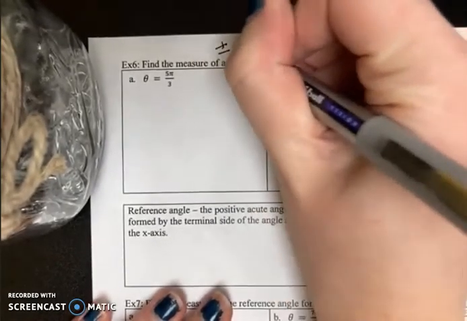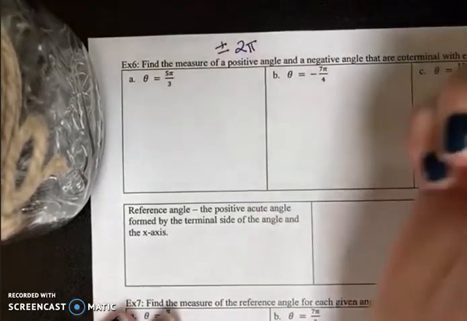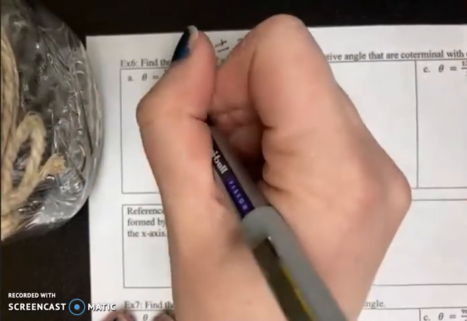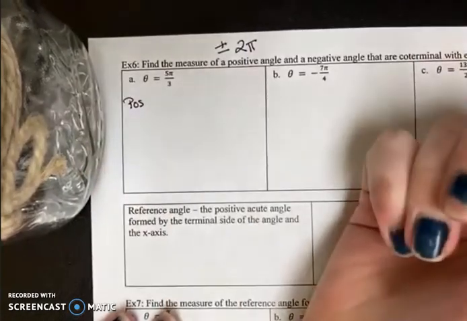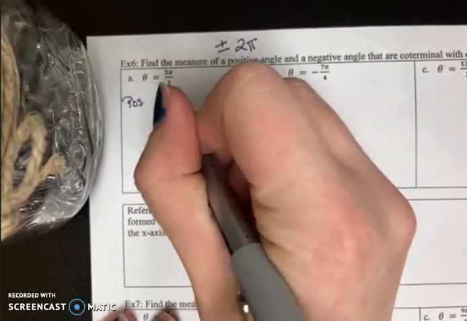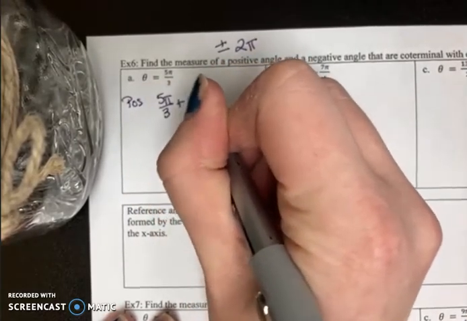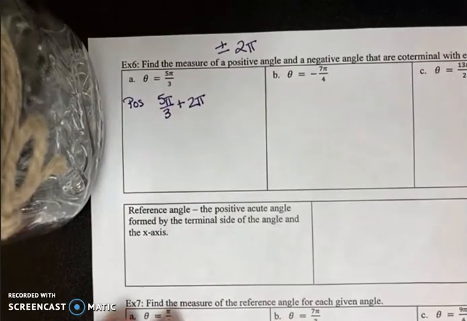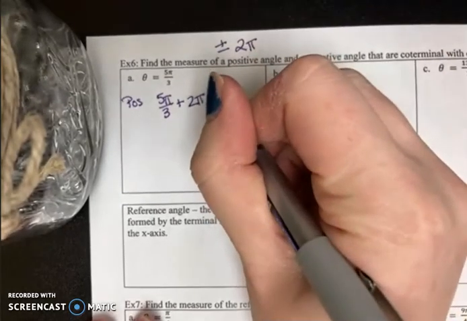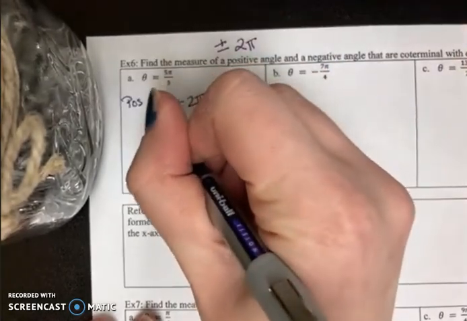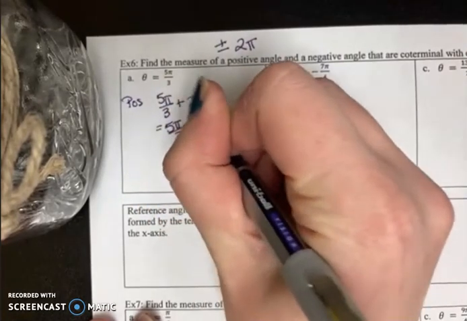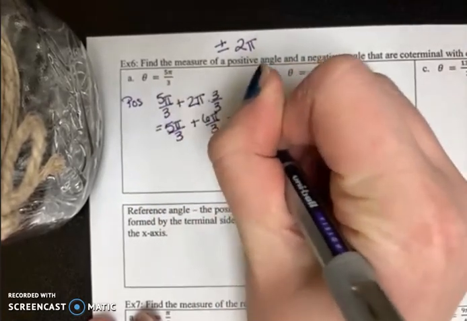Once again, adding or subtracting 2 pi. So if theta is 5 pi over 3, to find a positive coterminal angle, I'm going to do 5 pi over 3 plus 2 pi. Now, I can't go ahead and add these straight away. In order to add, you must have a common denominator. So I'm going to have to multiply this by 3 over 3. So really what I have is 5 pi over 3 plus 6 pi over 3, or 11 pi over 3.